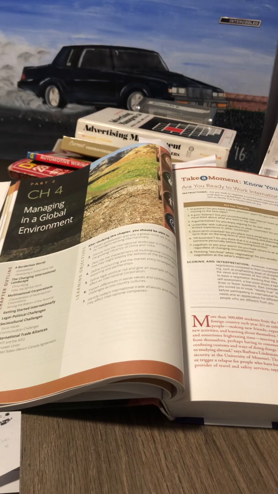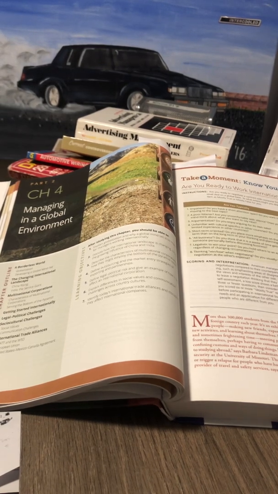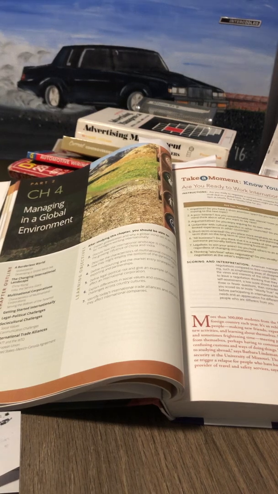4.1, individual ethics in organizations. Ethics is defined as one's personal belief about whether a behavior, action, or decision is right or wrong. People have ethics, organizations do not. Ethical behavior varies from person to person. Ethical behavior conforms to generally accepted social norms. Unethical behavior does not conform to generally accepted social norms.